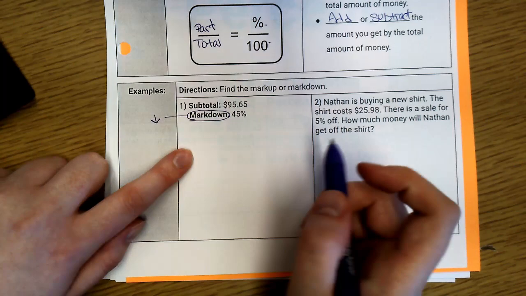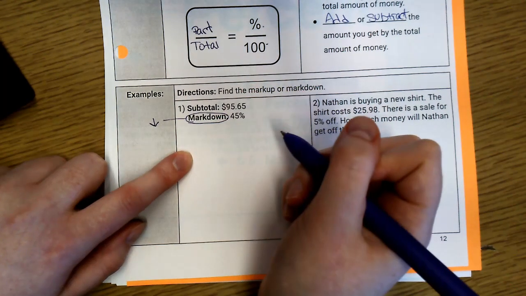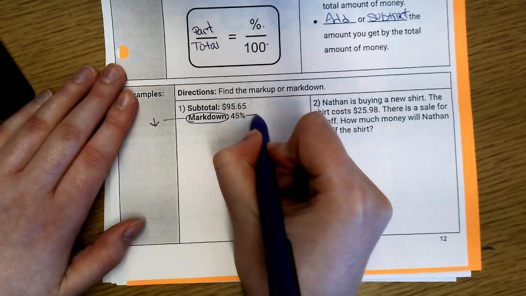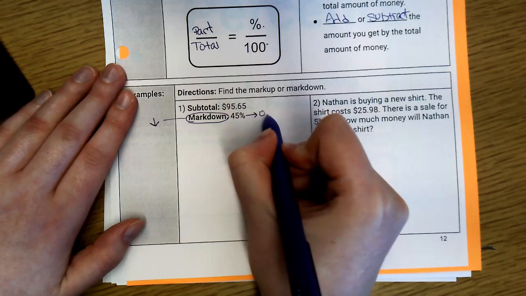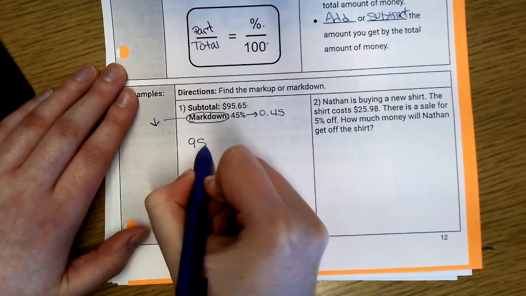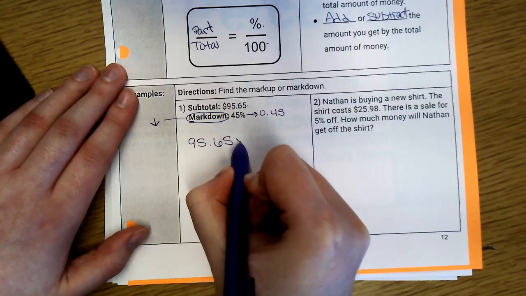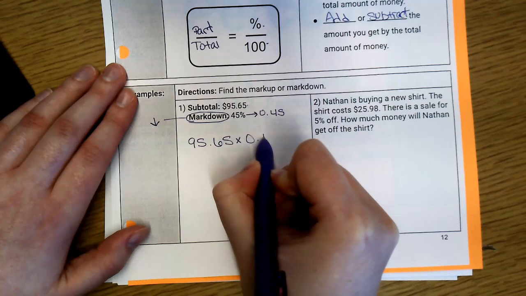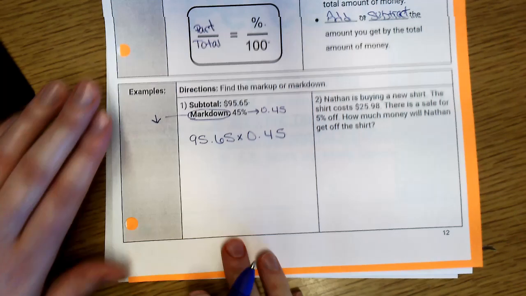So number 1, we're going to take the percent, make it a decimal. So I'm going to take 45%, make it 0.45. Then I'm going to take my total, $95.65, multiply it by the percent as a decimal, 0.45.